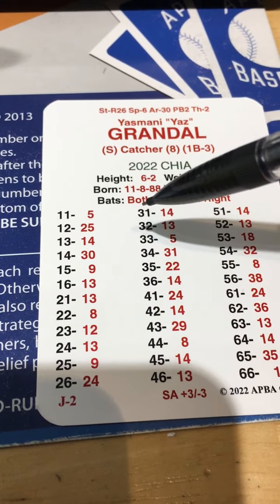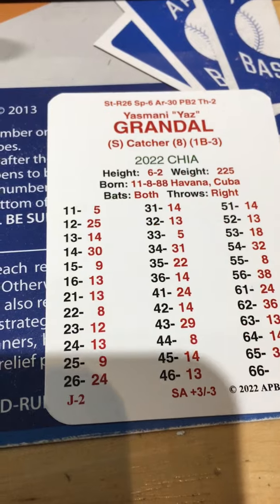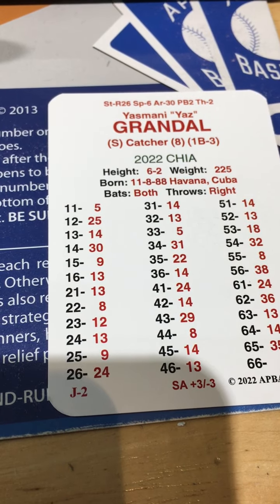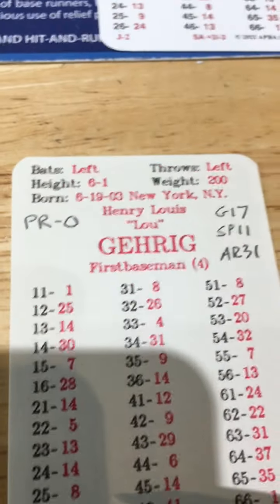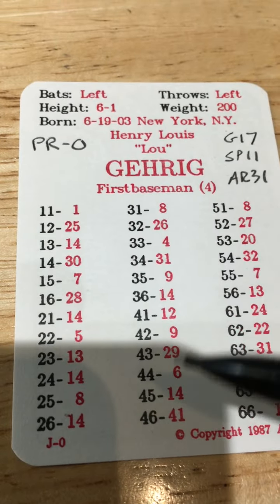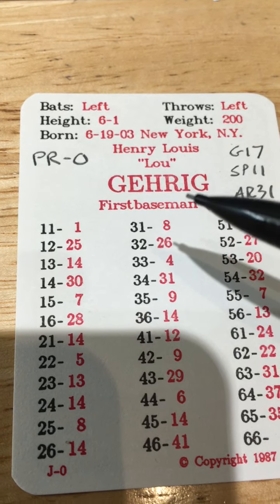And just for illustration, I pulled out a switch hitter. So just wanted to show something on the original, on the single batting characteristics. If you had a switch hitter, the switch hitter always batted on the opposite side the pitcher was throwing.